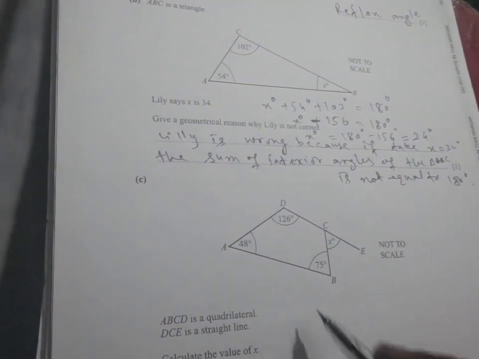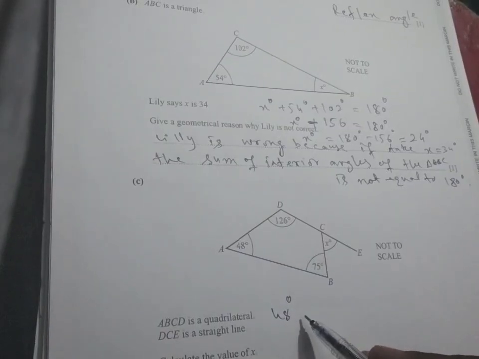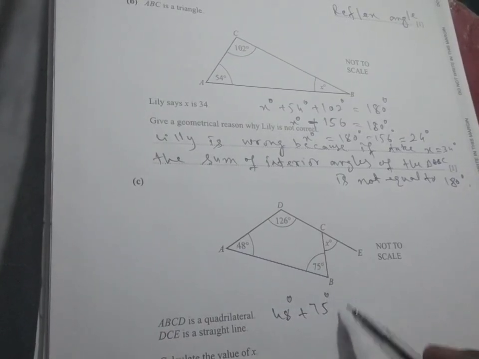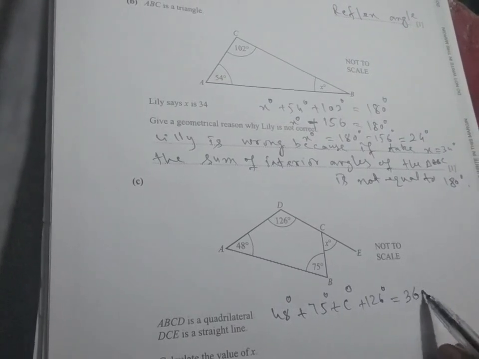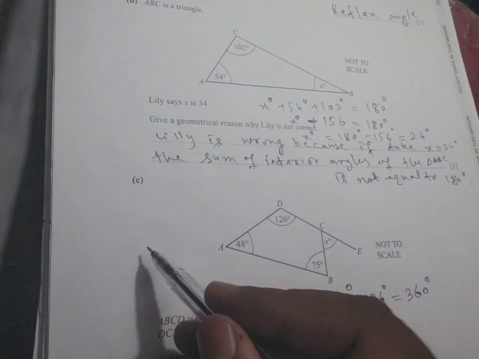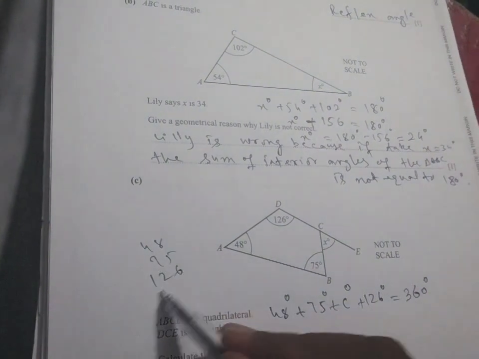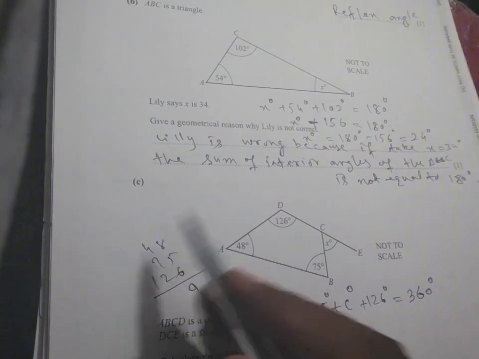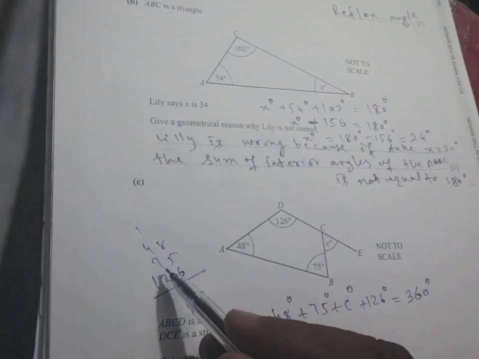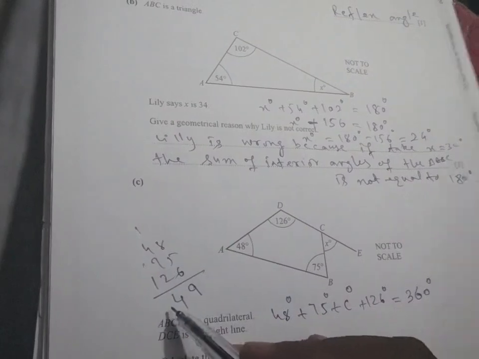So let us start. Now the interior angles of ABCD are 48 degrees plus 75 degrees plus C degrees plus 126 degrees is equal to 360 degrees. Now let us add these three angles. 48 plus 75 plus 126. 8 and 5 are 13, 13 and 6 are 19, 9 and 1 carried, 1 and 4 is 5, 5 and 7 is 12, 12 and 2 is 14, 1 carried, 249.